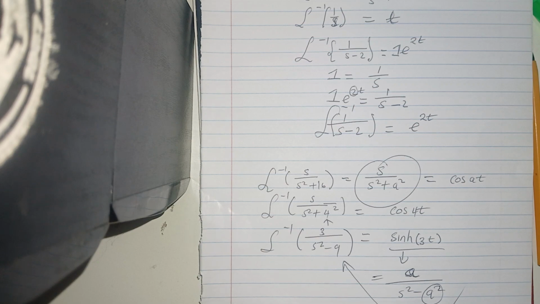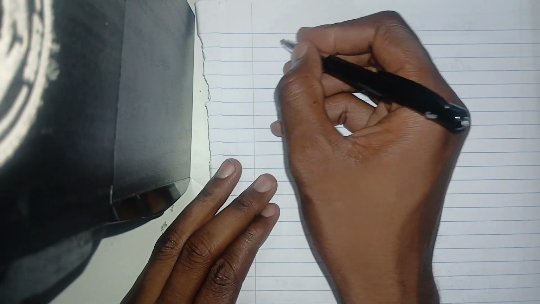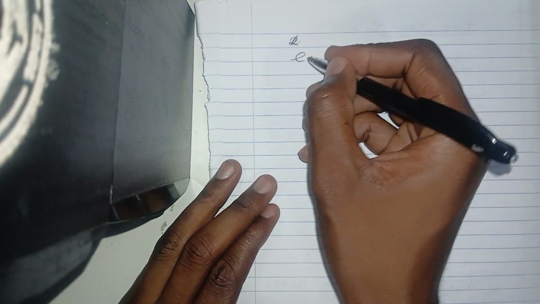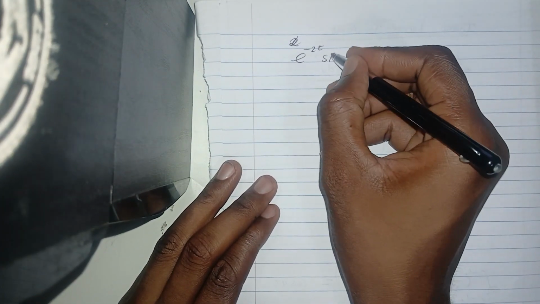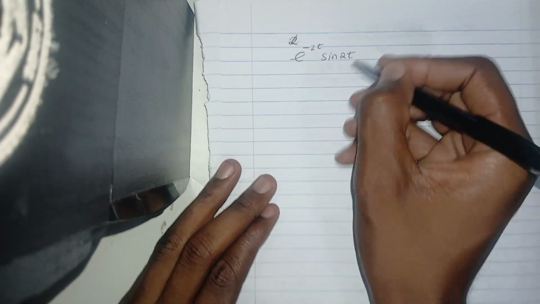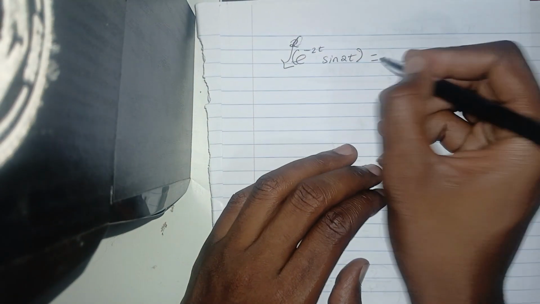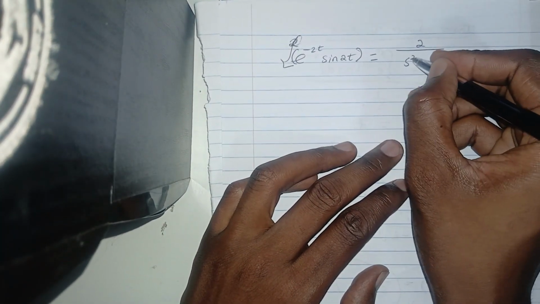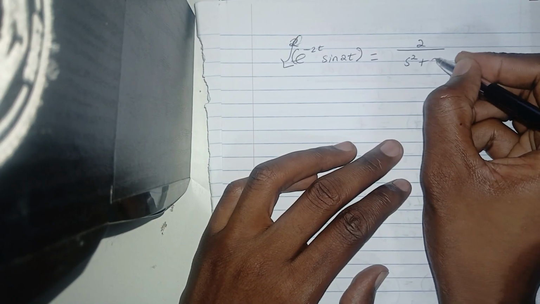You have to use the combination rule, having been given something like 2, or just e to the power negative t sine 2t. If you are given this with the straight Laplace, it's going to be 2 over s squared, right? s squared plus 2 squared.